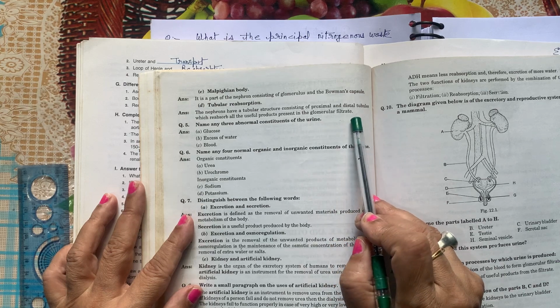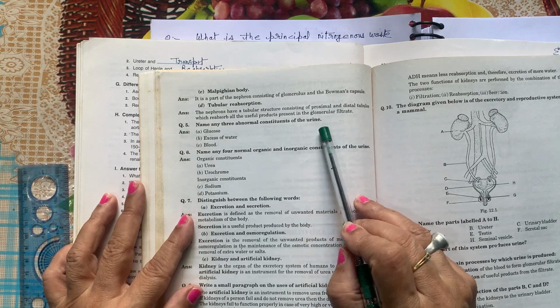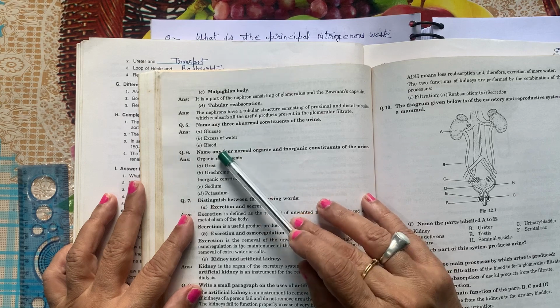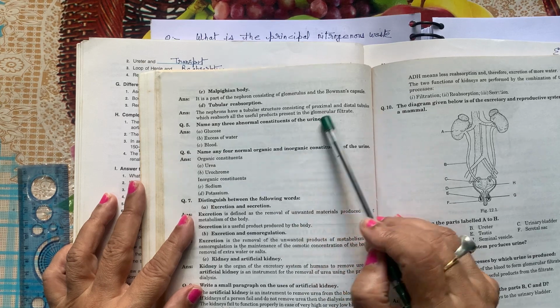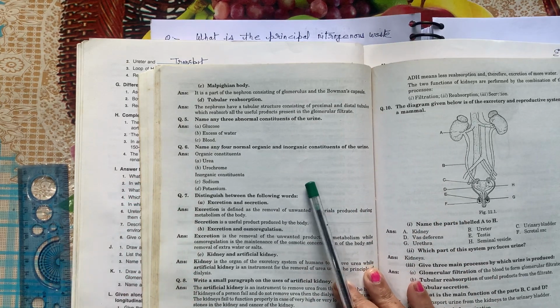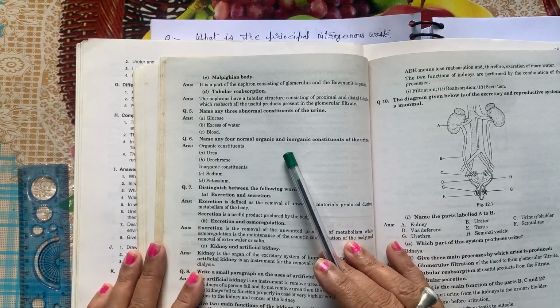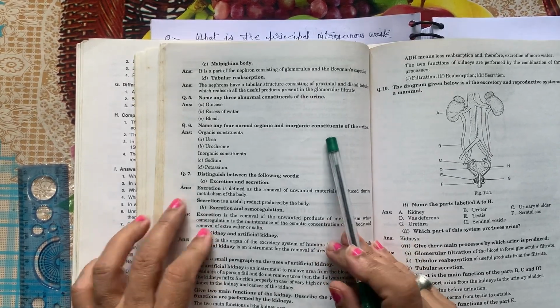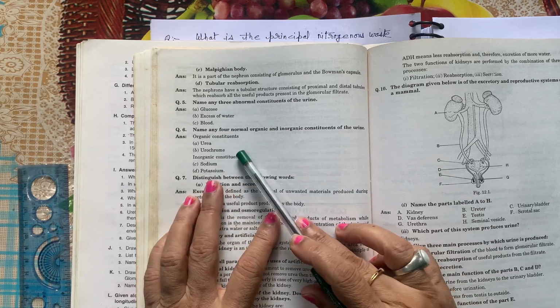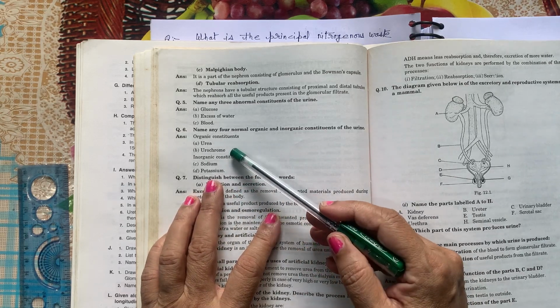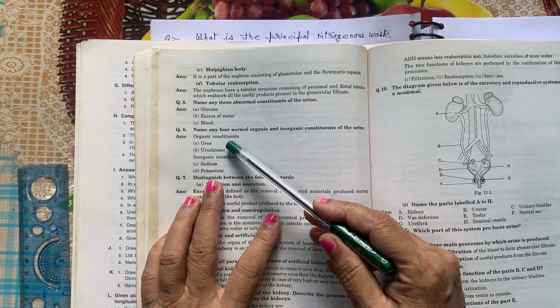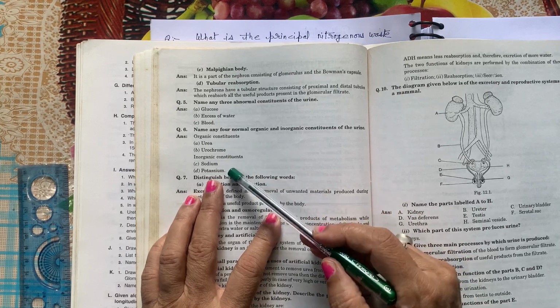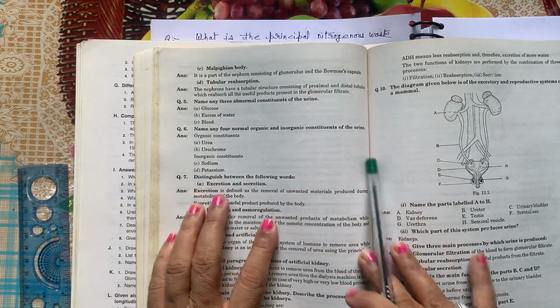in the glomerular filtrate. Any three abnormal constituents of urine: glucose, excess of water, blood. They are all abnormal constituents. In normal urine, they are not there. Name any four normal organic and inorganic constituents. Organic constituents are urea, urochrome or creatinine. Inorganic: sodium and potassium.